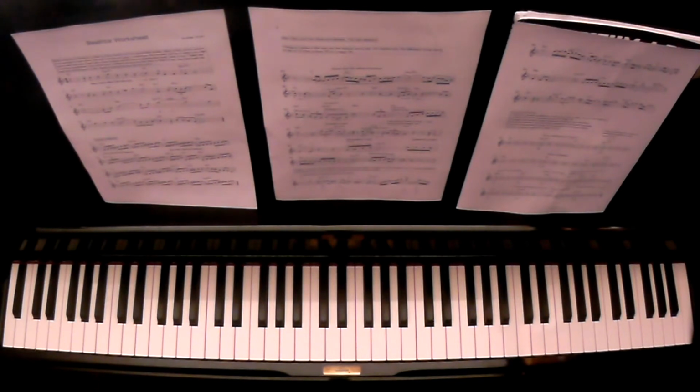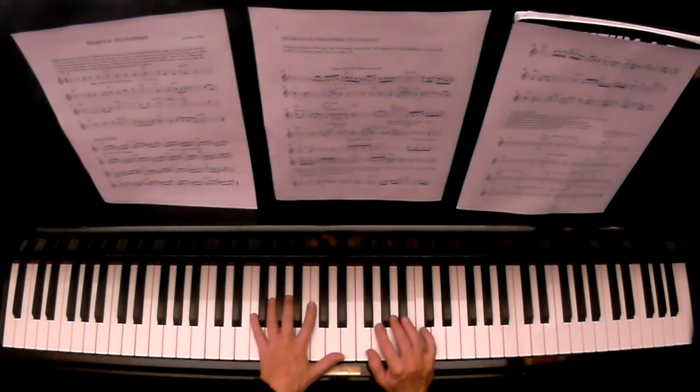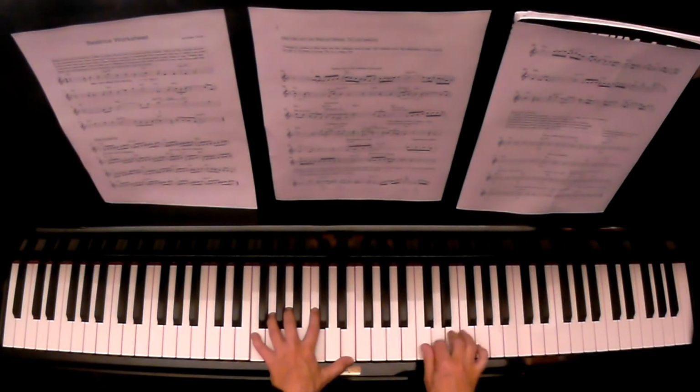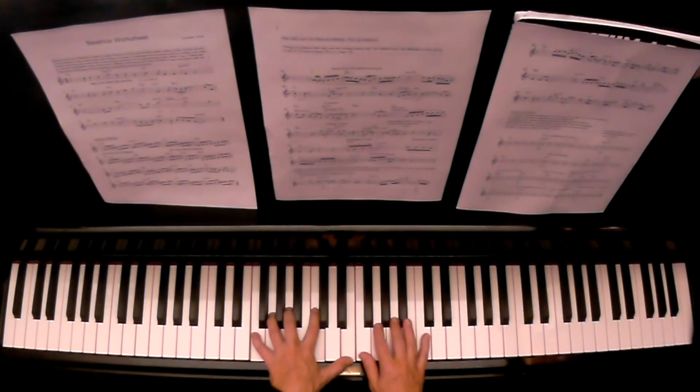So this is the first approach. The first bar has an F major chord, so you can play F major. And if you miss out the fourth and you miss out the seventh, you get a 5-note scale, which is F pentatonic.